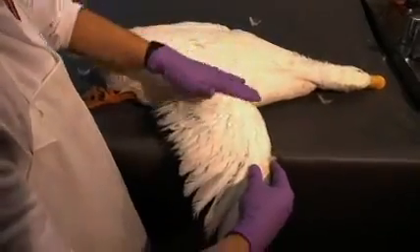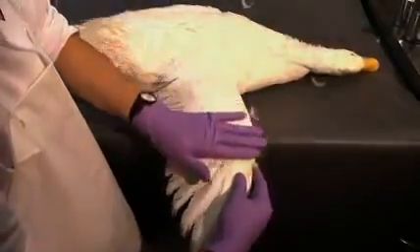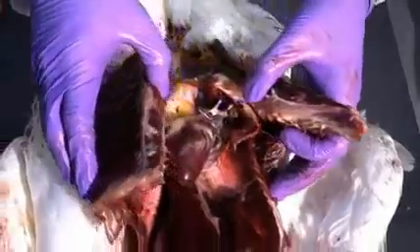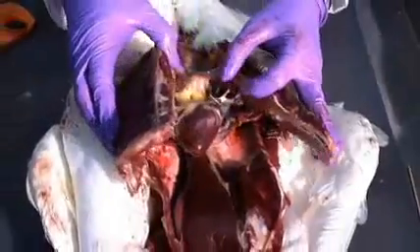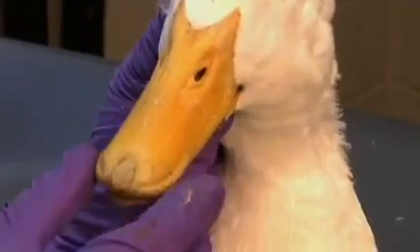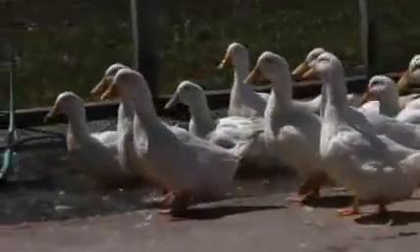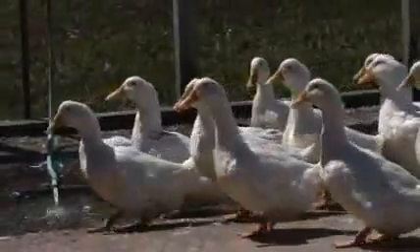The post-mortem examination of ducks is very similar to the procedure described for chickens. This session will focus on the key anatomic and clinical differences relevant to ducks. During the external examination of the head, inspect the bill. The conformation of the duck's bill is adapted to aquatic feeding.